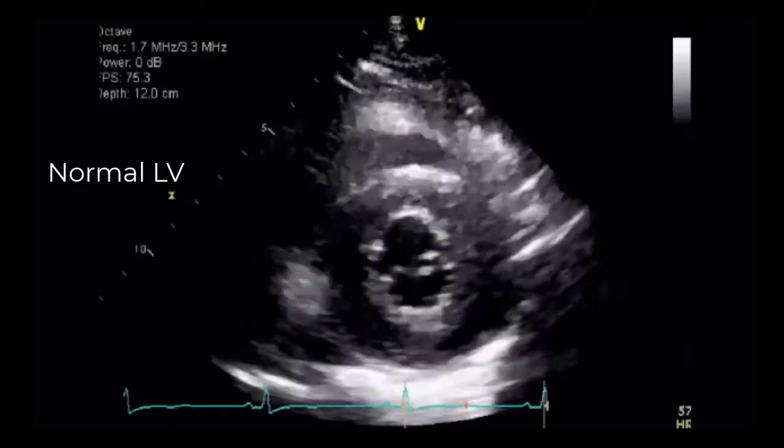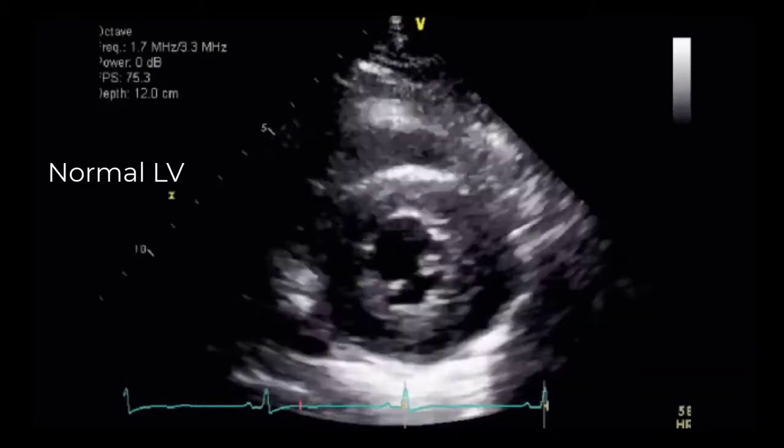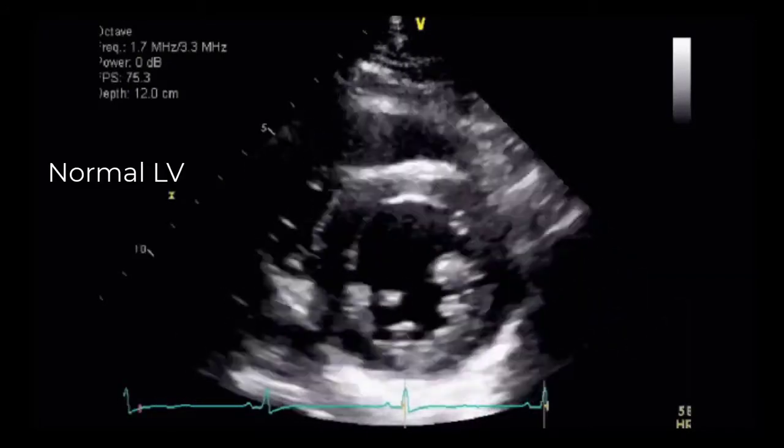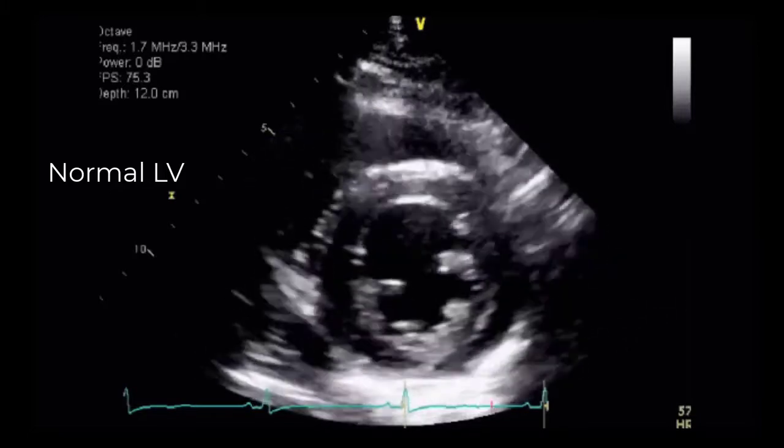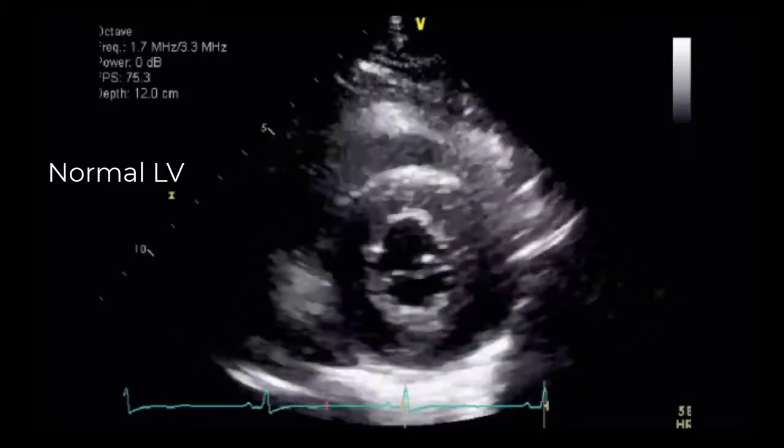We can now look at a few echo clips in the parasternal short axis view. Let's start with a normal left ventricle. The LV is seen here in the short axis. The papillary muscles are visible, making this a mid-parasternal short axis view. All four walls of the LV can be seen.